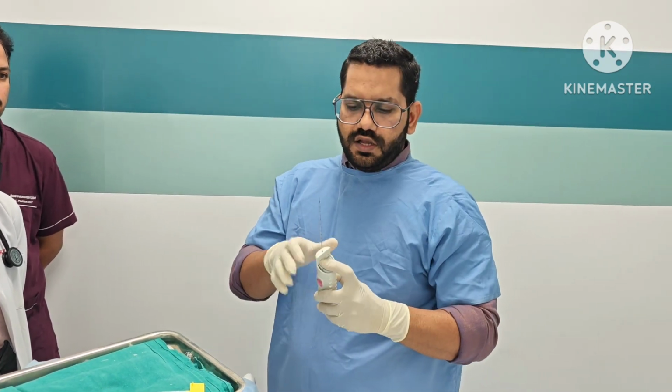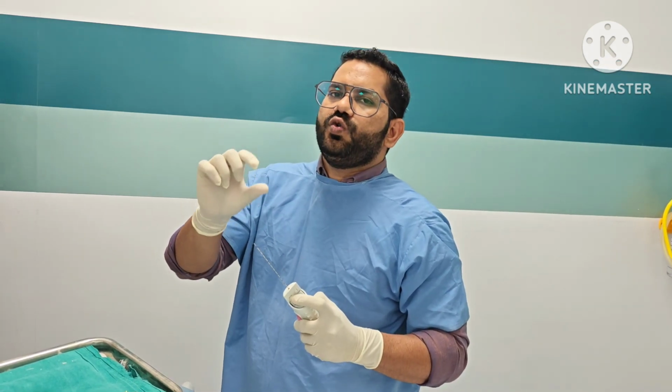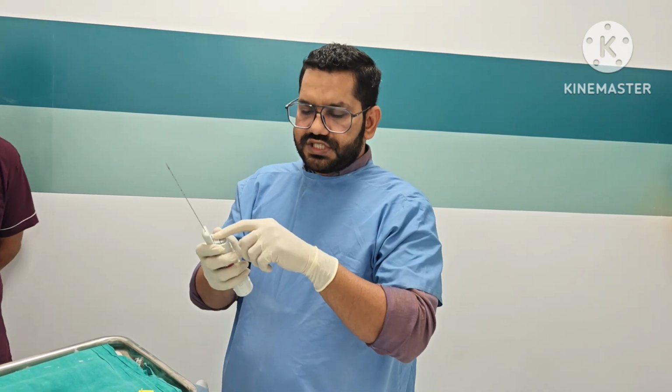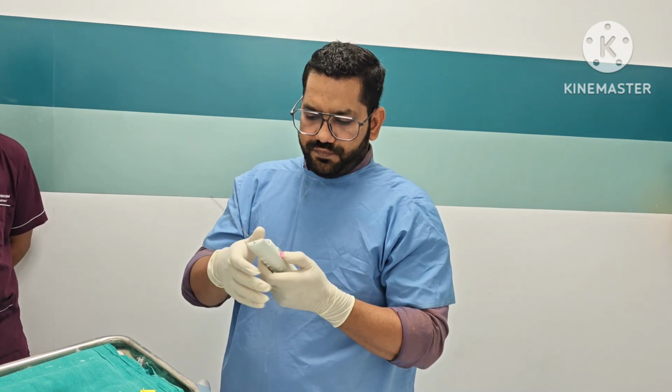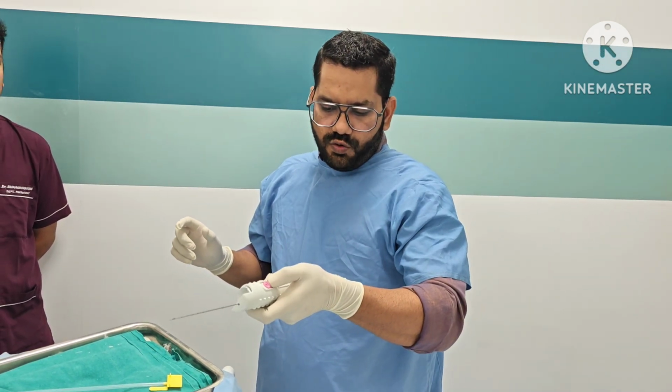This is the proper needle. It is 18 gauge and the depth is 22 millimeter. So how to use it? This is the loaded gun. First of all we have to check if it is working or not. So this is how to use it.